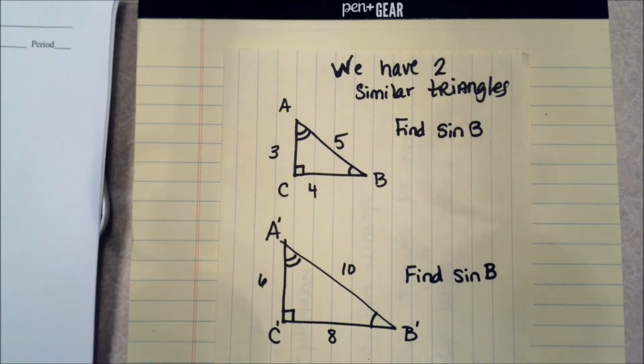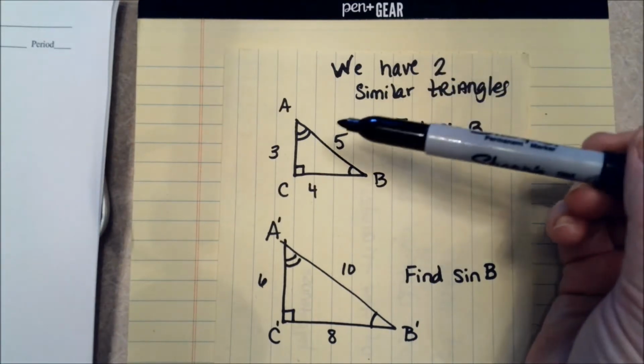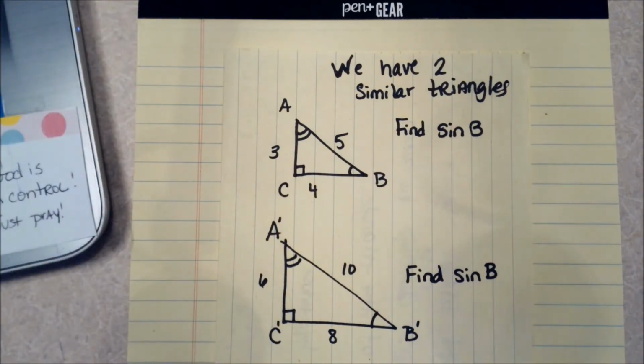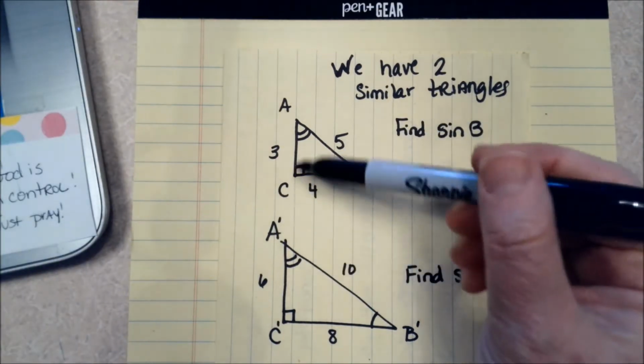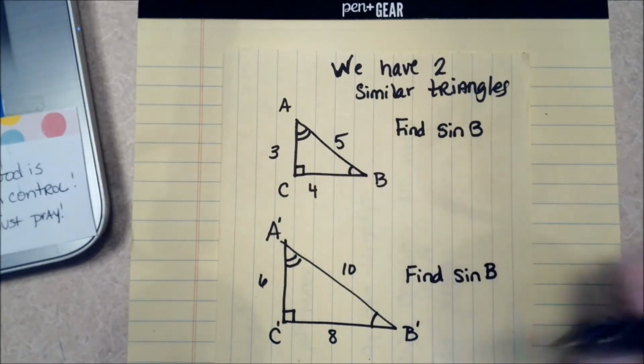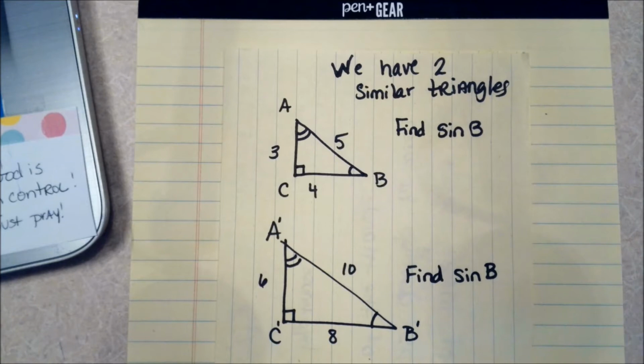Okay, this video is going to cover some basics of trig functions. We have two similar triangles here. They're similar because their angles are congruent and their sides are proportional. You see they're marked congruent here, and 3 is to 6, as 4 is to 8, and 5 is to 10. So in these similar triangles, we're going to find the sine of angle B.